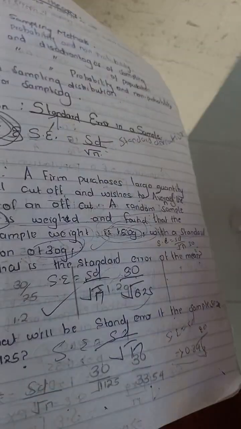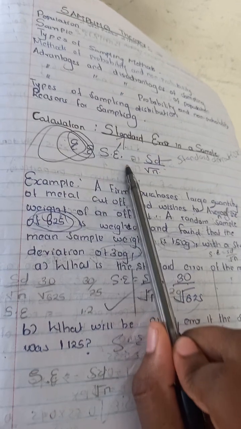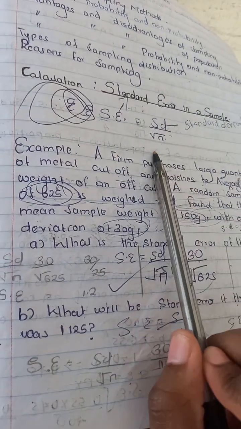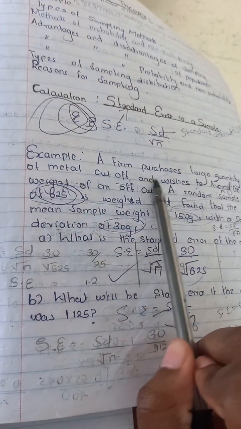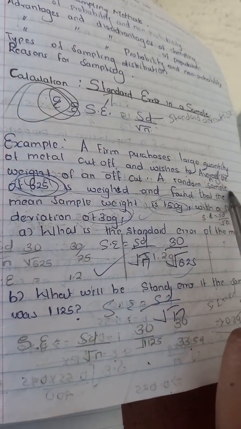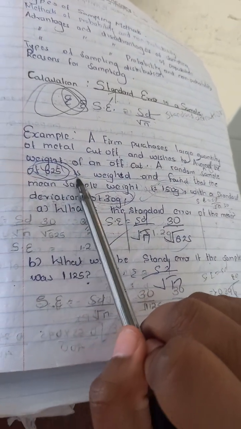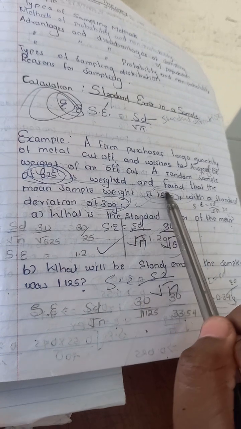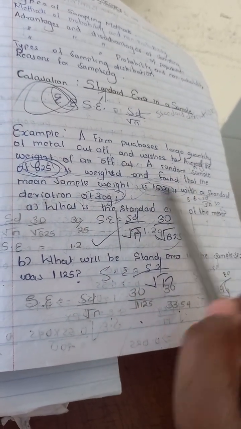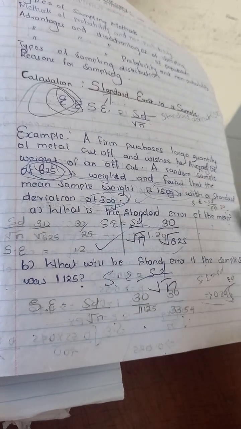What we were talking about the previous time was the standard error. Standard error is equal to standard deviation over the square root of n. For example, a firm purchases a large quantity of metal cut-off and wishes to estimate the average weight of a cut. A random sample of 65 grams is weighed, and they found that the mean sample weight is 150 grams with a standard deviation of 30 grams. What is the standard error of the mean?